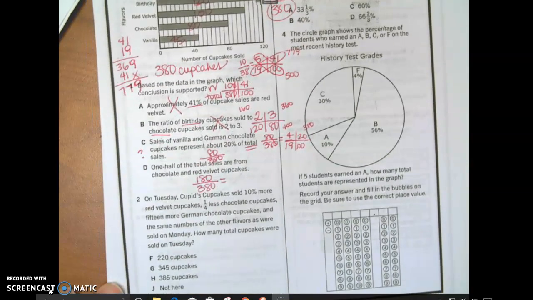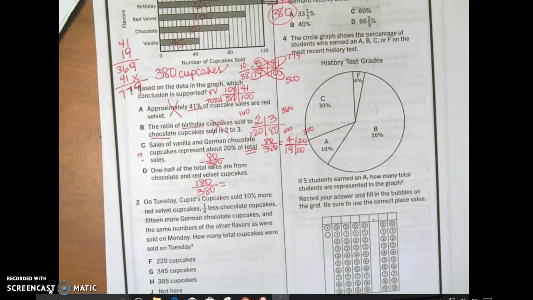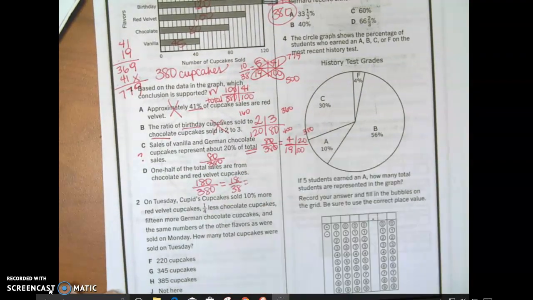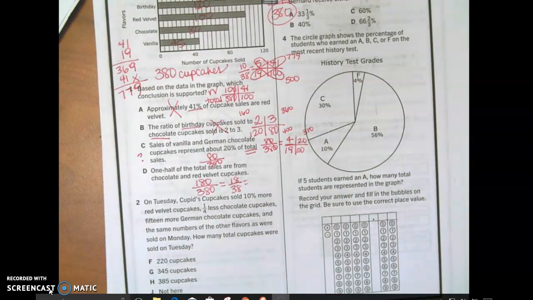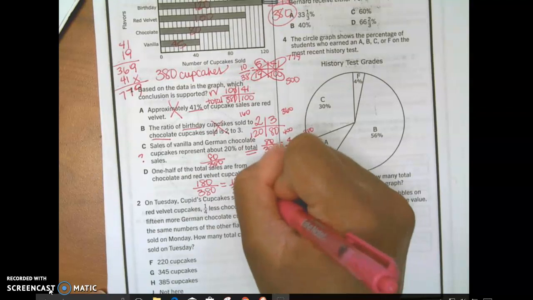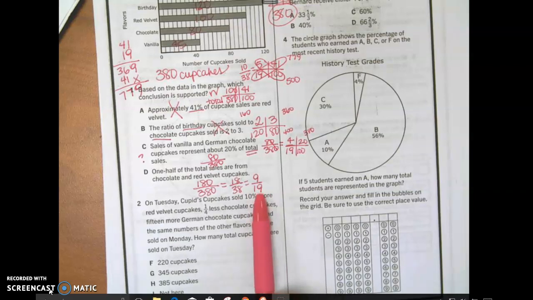Simplify. 18 out of 38. Then what? Is this about half? It kind of is, because if I go up 1, it'll be 10 out of 20.